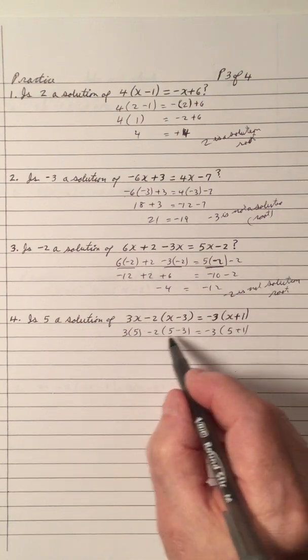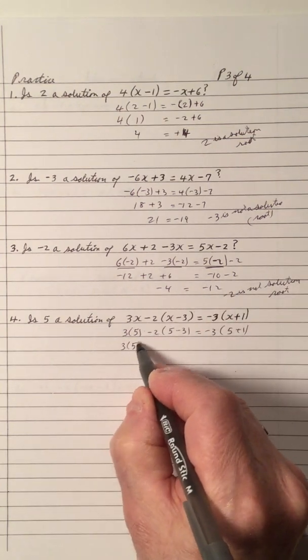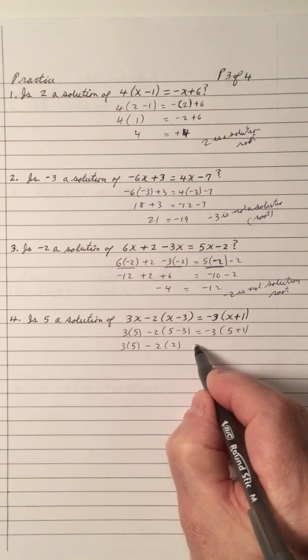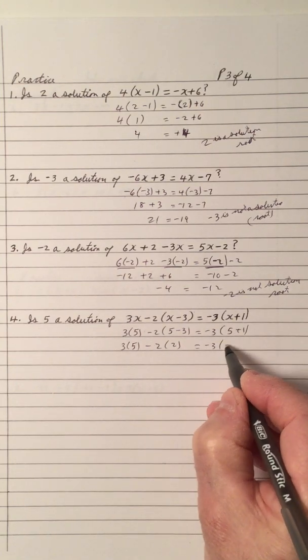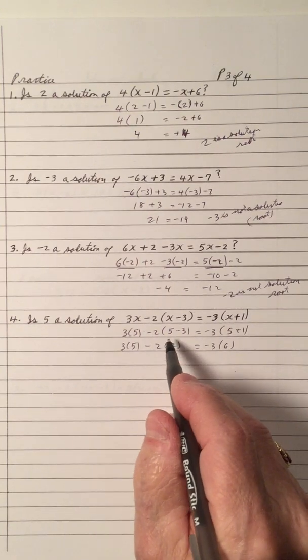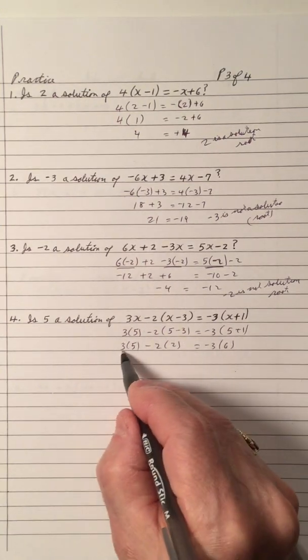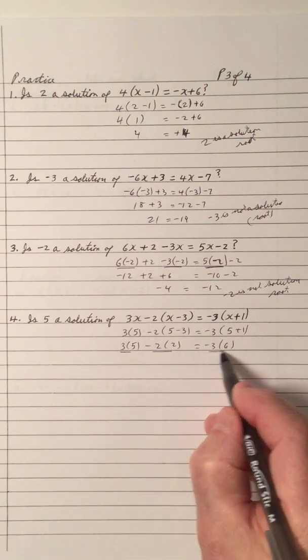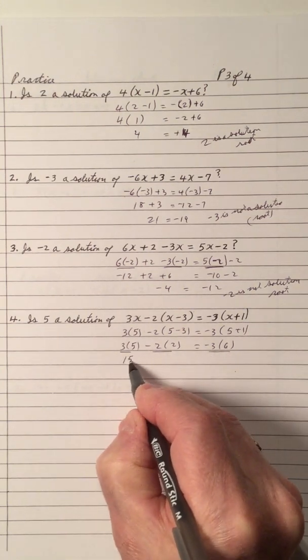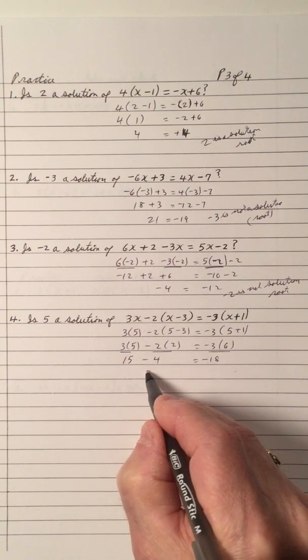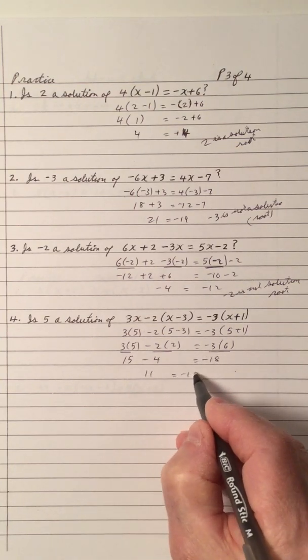Now, I have to do the inside first. And I have to do this one. So that's a 2. And that's a 6. So PEMDAS, I have to do the inside of the brackets first. Any exponents? Nope. Now I multiply, multiply, and multiply. That's a 15, 4, negative 18. And that's a 11 and a negative 18.